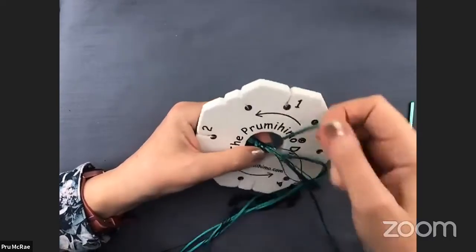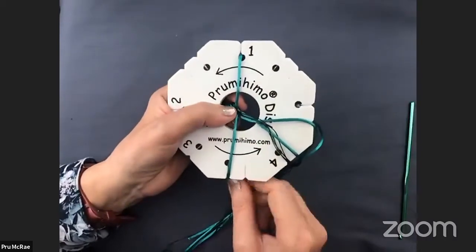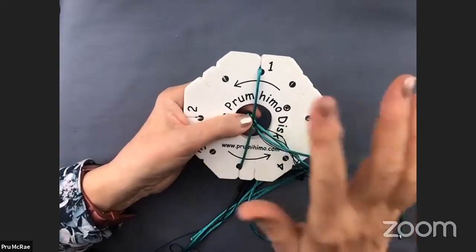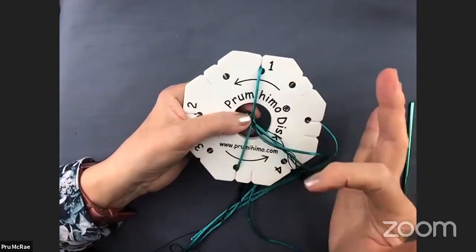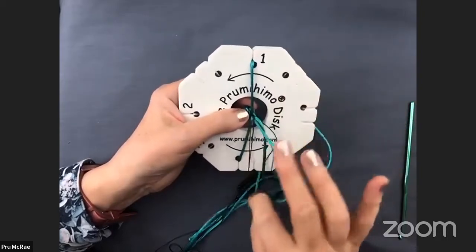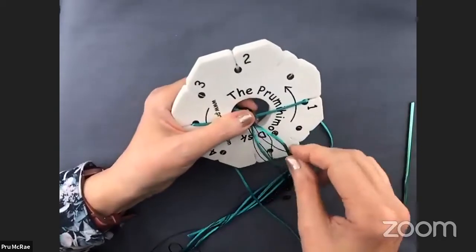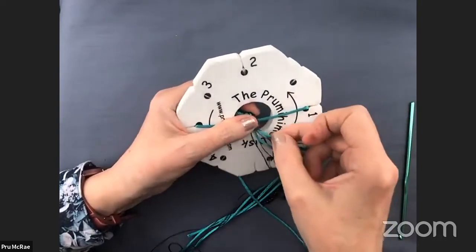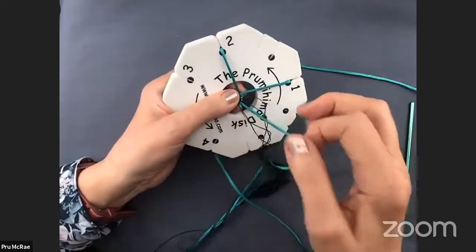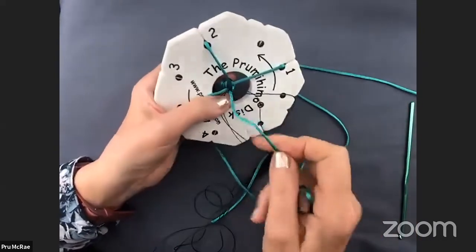Now, you're going to have your satin cord in the slots at number 1. And the way I recommend this disc to be used is to only ever have the thicker cords in certain slots and then your thinner cords in other slots. So I'm going to put the thick cords in number 1 and number 2. So I'm just finding it. There we go. Number 2, slot with a dot, bottom slot with a dot. There we go.